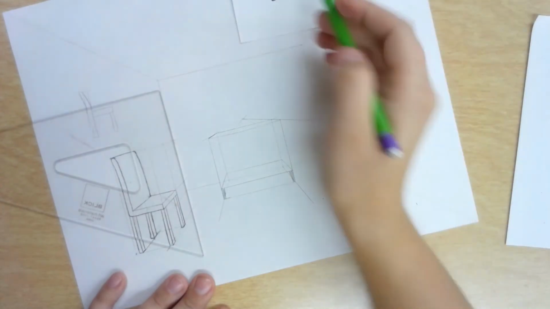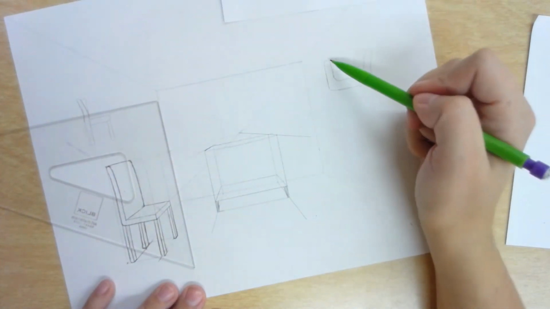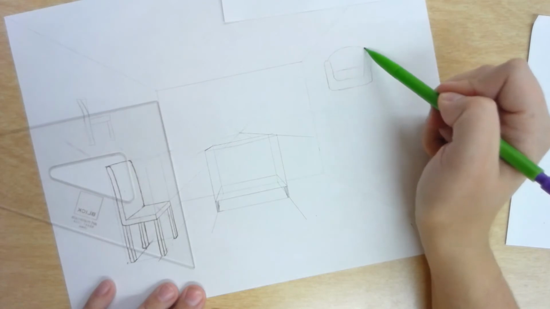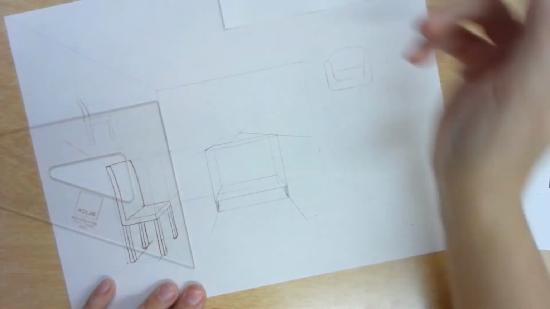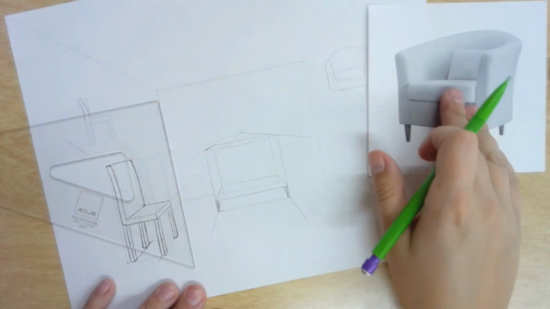All right, and then we also have the cushion, and then we'll also have the back of the chair itself. Okay, and then if you want, you can throw in that pillow. All right. So this is the kind of thing that I am trying to recreate.